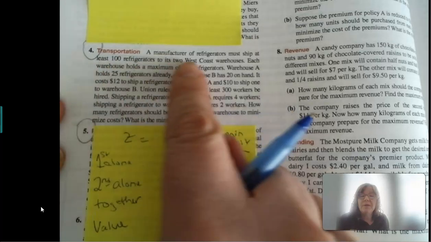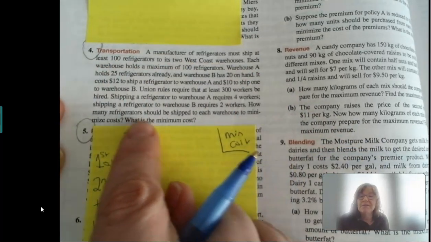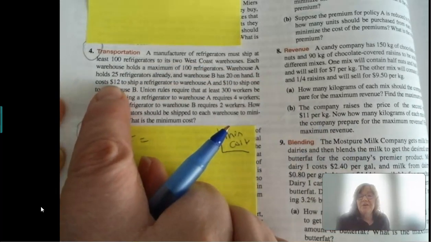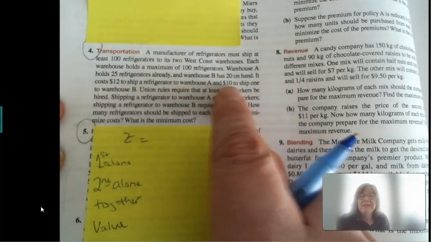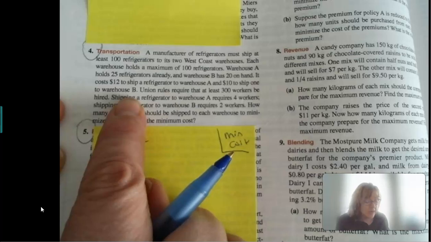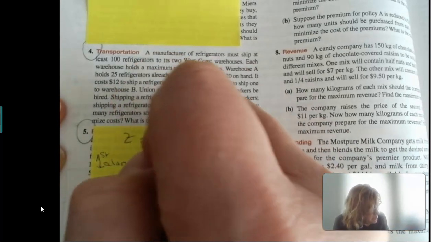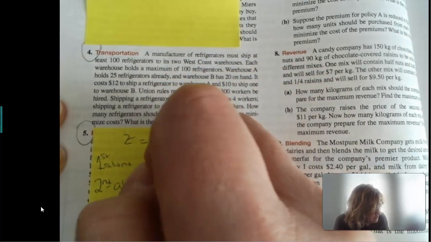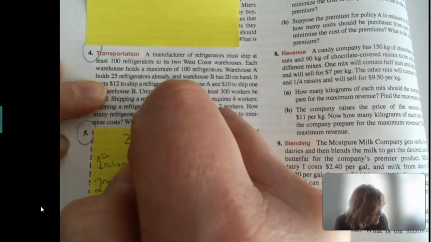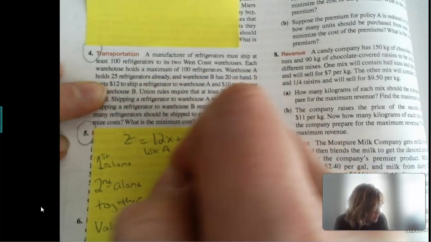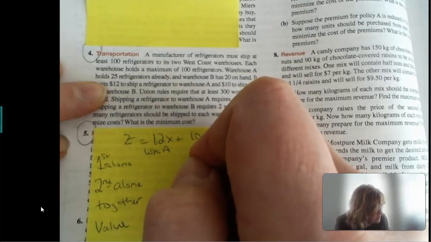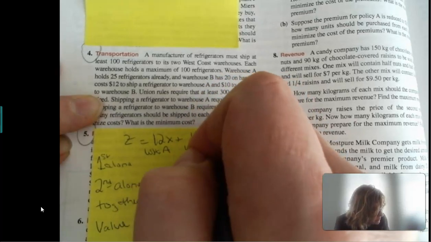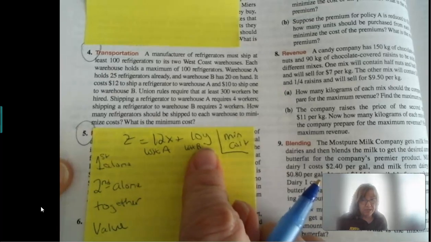So I'm going to read the problem and let's see. And it says to minimize cost. Okay, it costs $12 to ship to warehouse A, $10 to ship to warehouse B. All right, so we want to minimize that cost. So Z is what? 12x plus 10y. The $12 goes with warehouse A. So warehouse A, I'm going to write that right underneath the 12x. And then it costs $10 to ship to warehouse B. So under the 10y, I'm going to put warehouse B. So those are the nouns that go on the top.